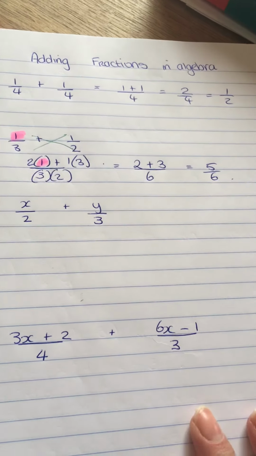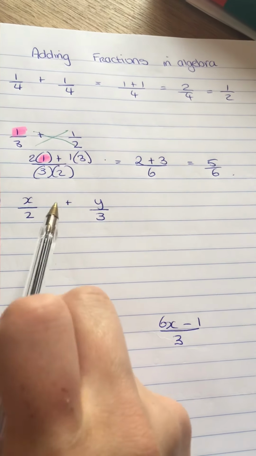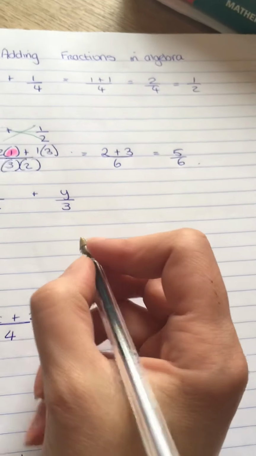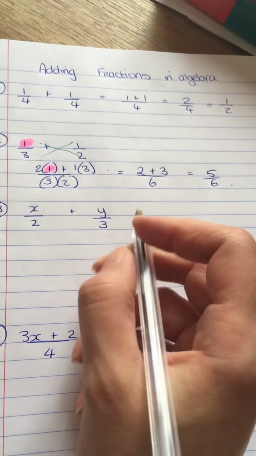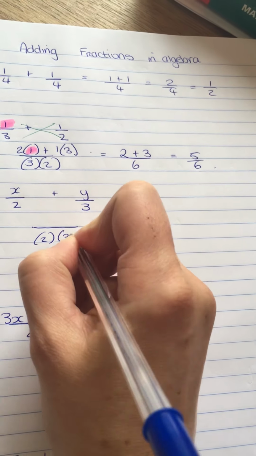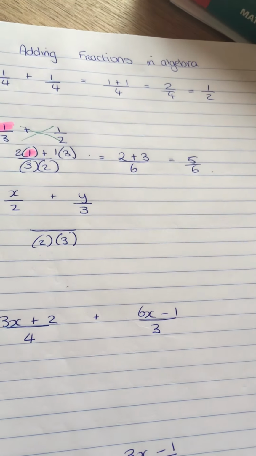Right, the next one. With that in mind, the same rules apply, it's the exact same method, it's just that we've got letters now instead. Again, we multiply the denominators together, so that should be 2 by 3, and then we cross multiply.